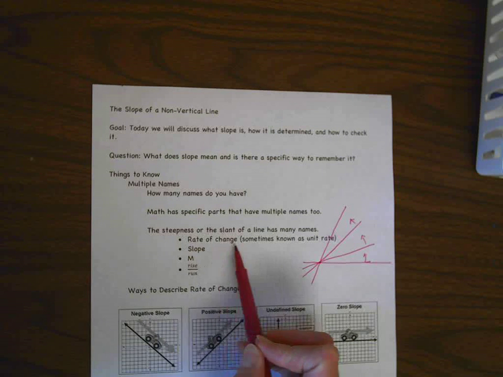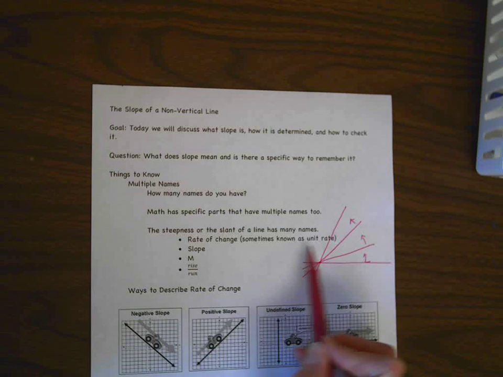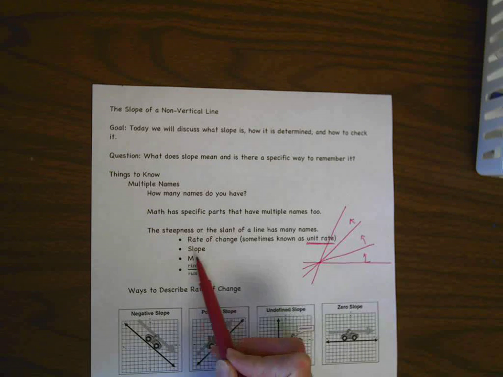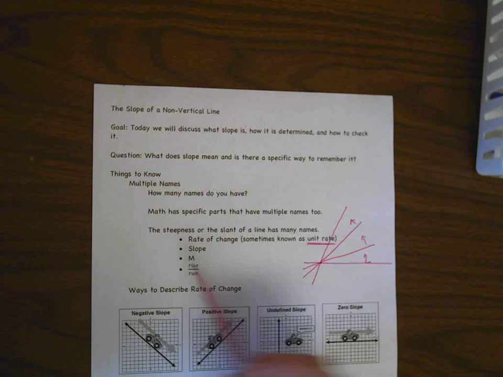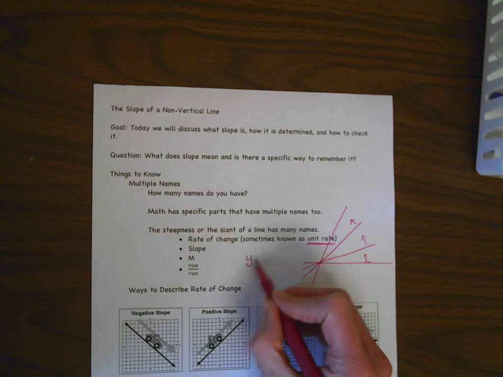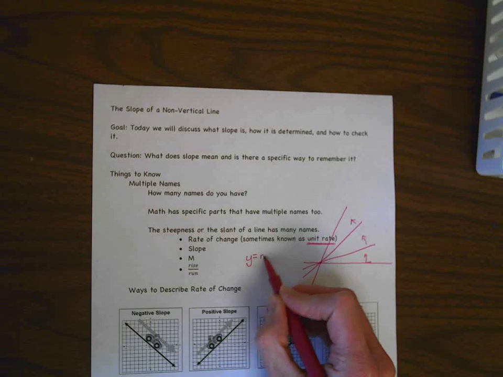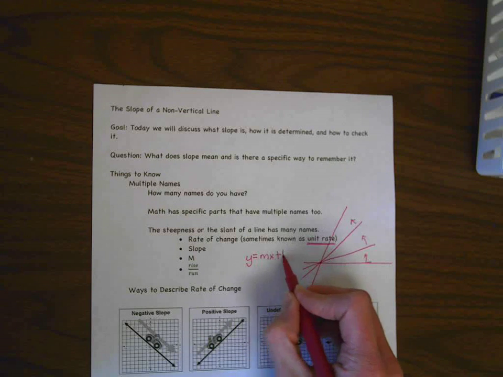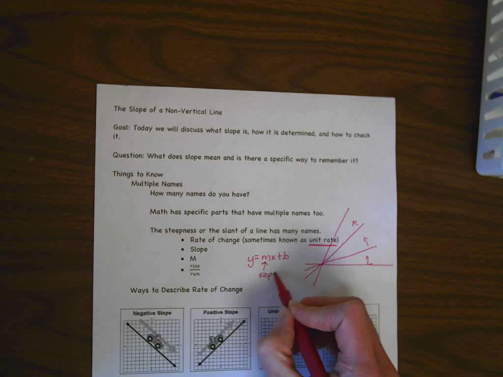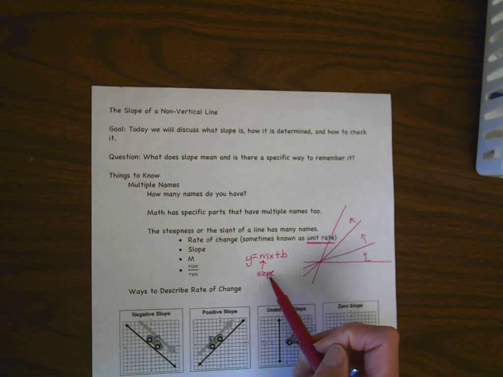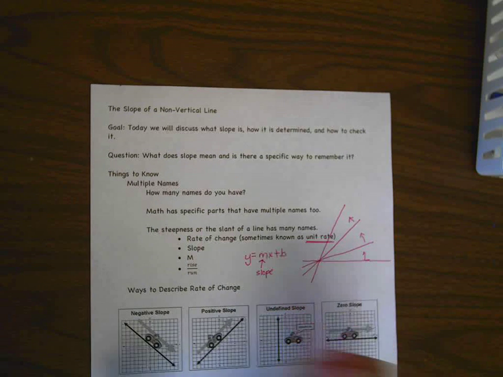One of the names that I have been telling you for a while now is called rate of change. Another name that we have used specifically with rate of change is unit rate, okay? A name that we've most recently been working with is the slope. The other name you know about it is the m. So if you have this equation, y equals mx plus b, then you know the m is the slope. It is also the rate of change. It is also the unit rate, okay?